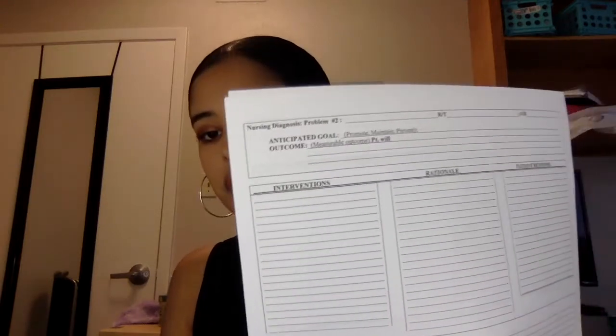And everything else is pretty self-explanatory. For these, the book has everything. It even has the rationales. The only thing it doesn't have is the patient's response, because it doesn't know how your patient responded to those interventions that you did, but that's pretty easy. And it doesn't have the goal and outcome, and those are also pretty easy.